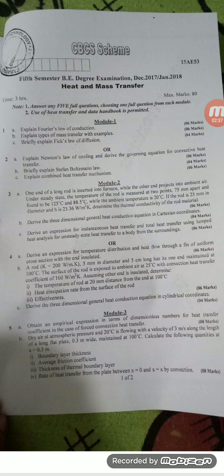And in the third module, the first question is to obtain an empirical expression in terms of dimensionless numbers for the heat transfer coefficient in the case of forced convection heat transfer. And the second question is a problem. We need to calculate the boundary layer thickness, average friction coefficient, thickness of the thermal boundary layer, and rate of heat transfer from the plate between x equal to 0 and x equal to x.